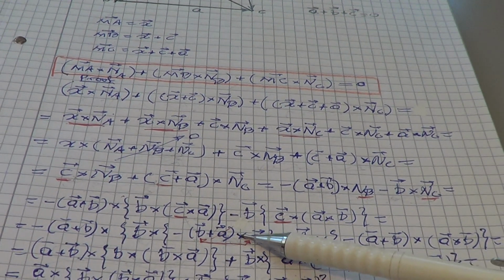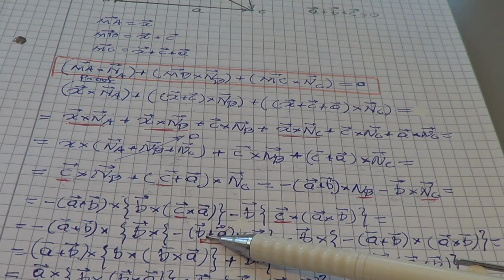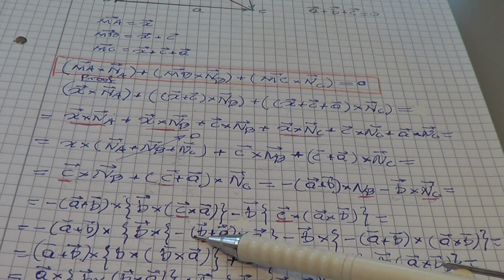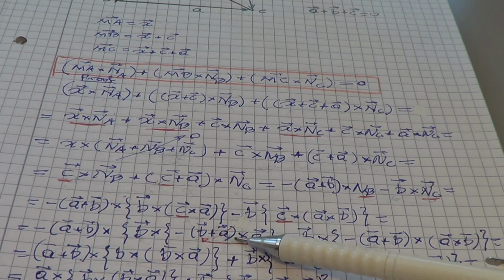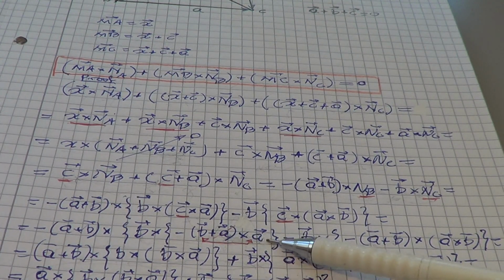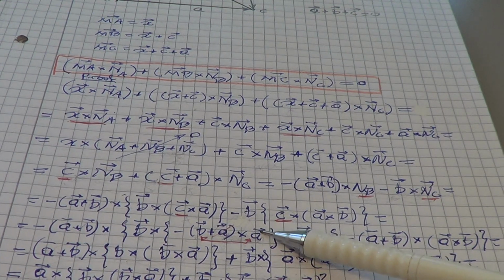But now we have also introduced another minus sign, and therefore we have a positive sign in the final expression.